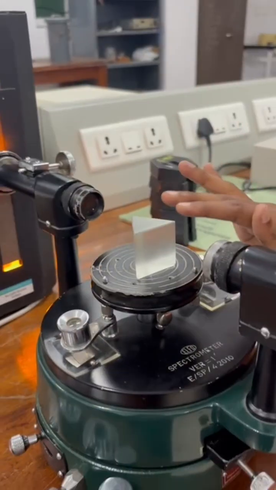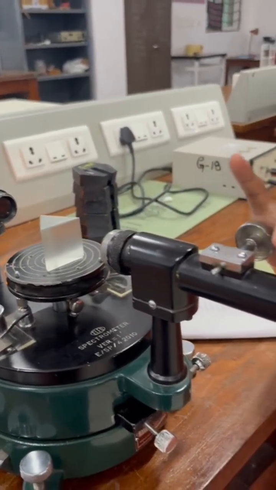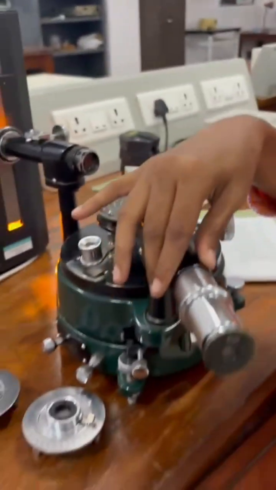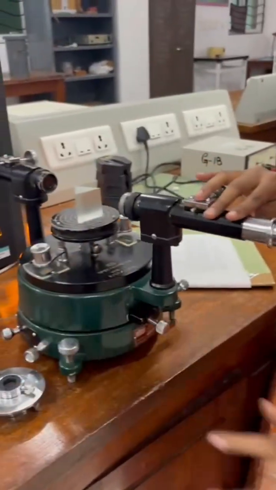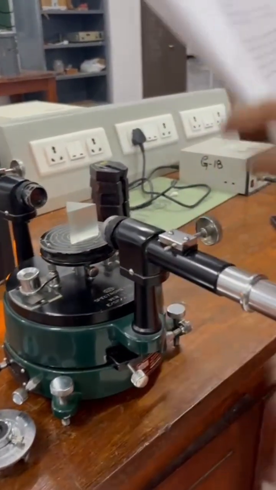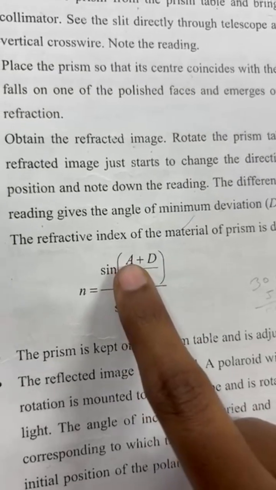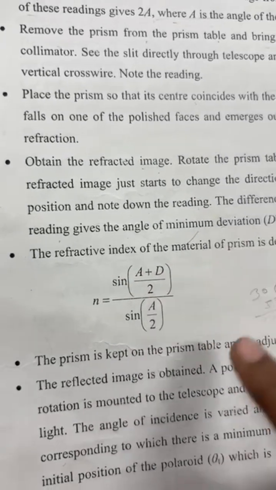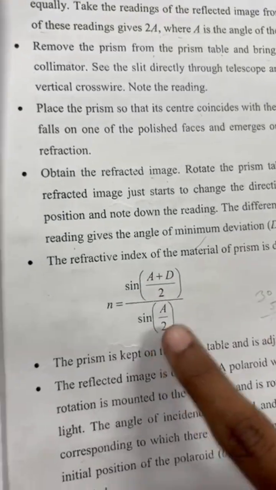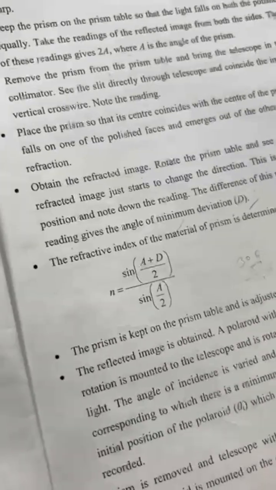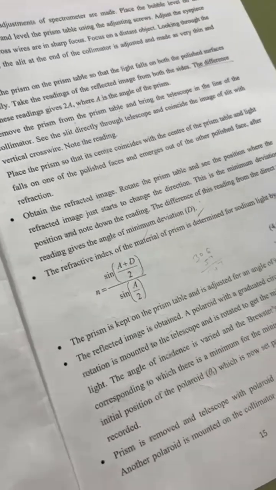The minimum deviation position is given by taking two sides of the angles. Then we have a formula. It shows the refractive index is given by sine of (A plus D) divided by 2, divided by sine of A divided by 2, where A is the angle of the prism and D is the minimum deviation. These are the first two steps of the experiment.